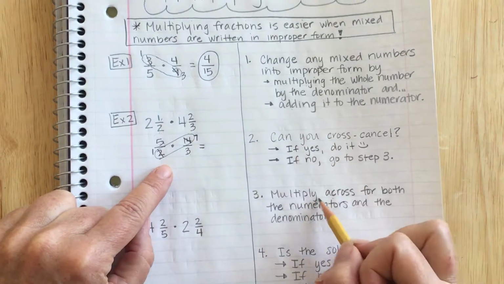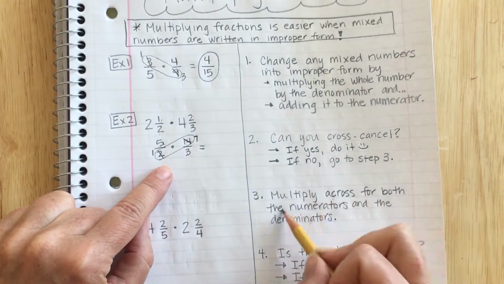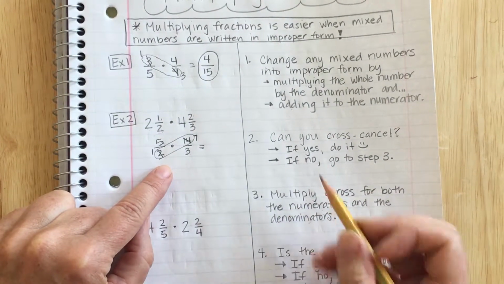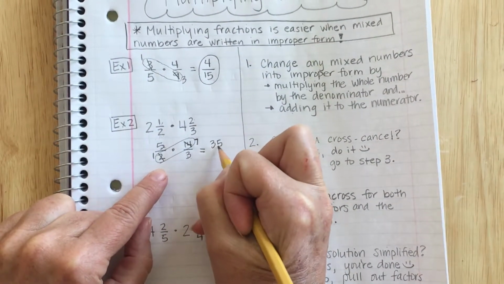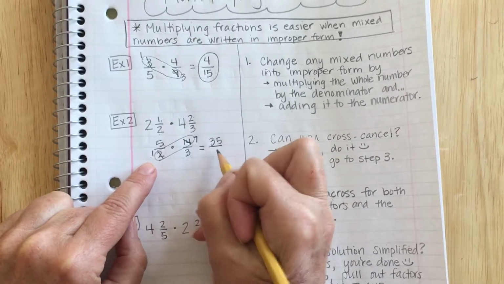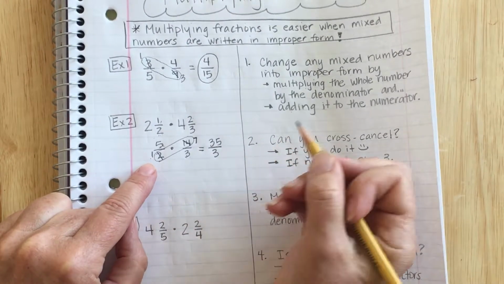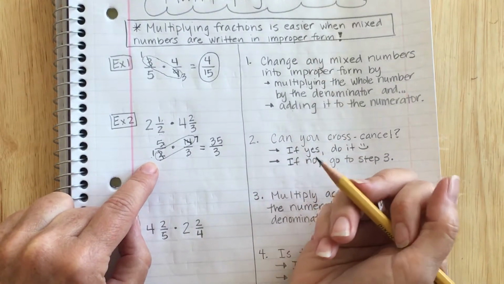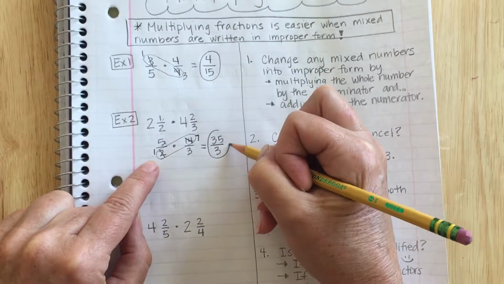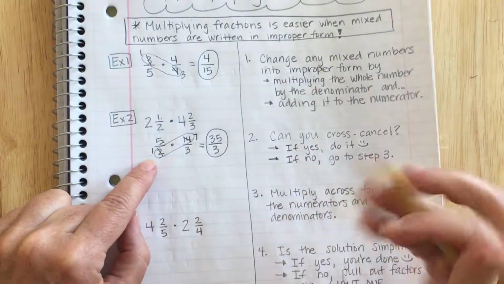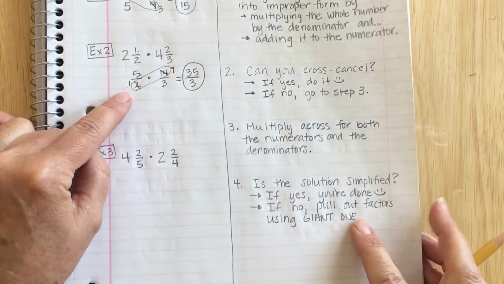So now, step 3, multiply across for both the numerators and the denominators. 5 times 7 is 35. 1 times 3 is 3. Now, the cool thing about 8th grade is we actually get to leave it right here. Now, you may be wondering, did I actually do step 4? Did I check to see if it was simplified?